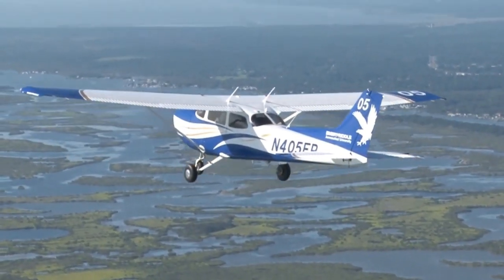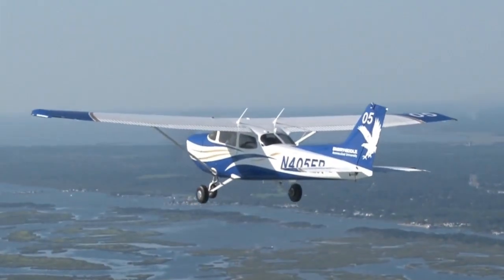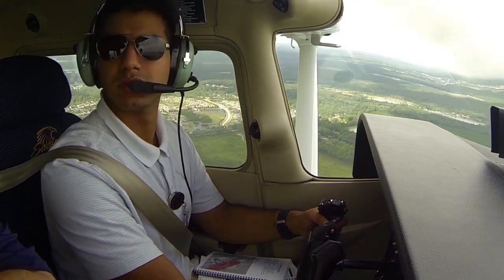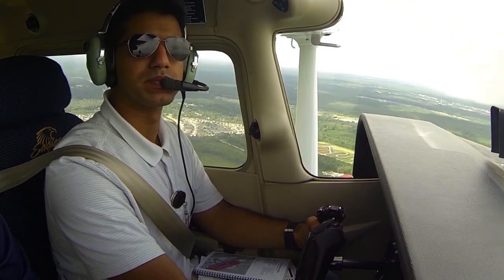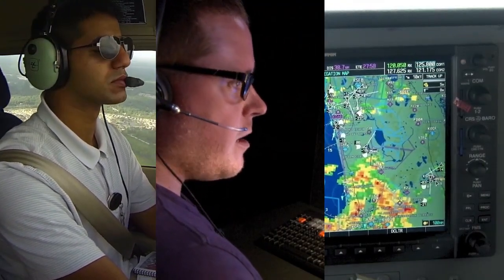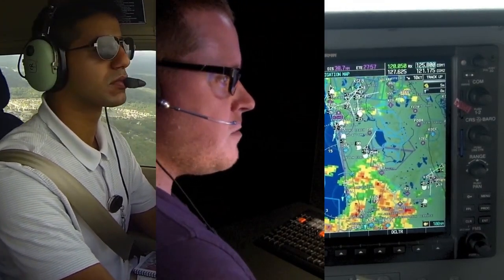Collision avoidance is a crucial aspect of every flight. Without an effective visual scan, pilots put their safety at risk. Remember to use all your resources to reduce the potential of a mid-air collision occurring.